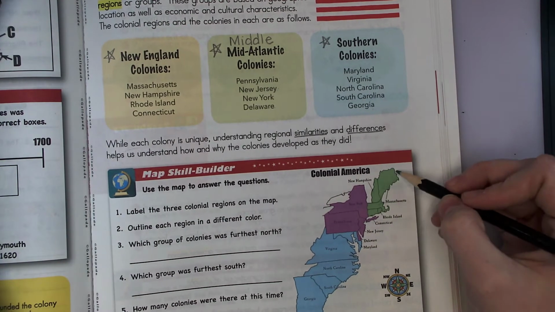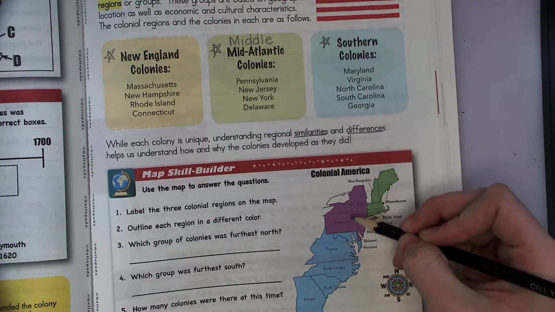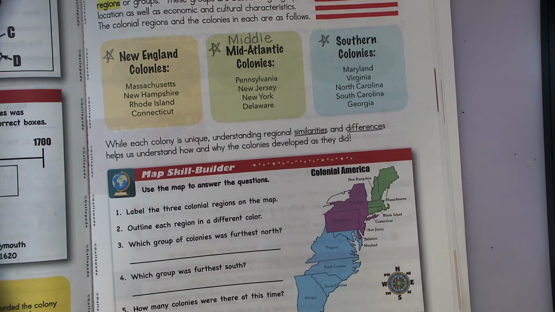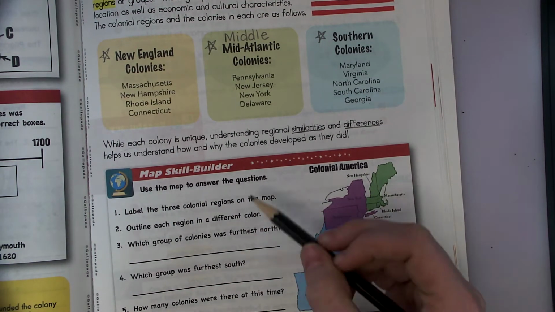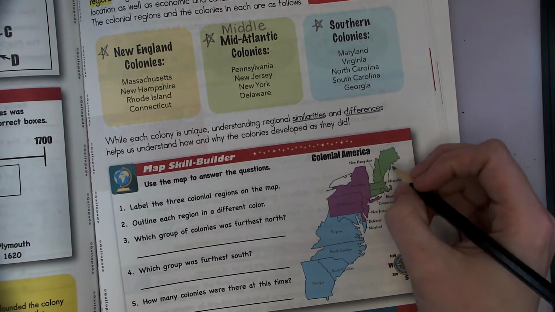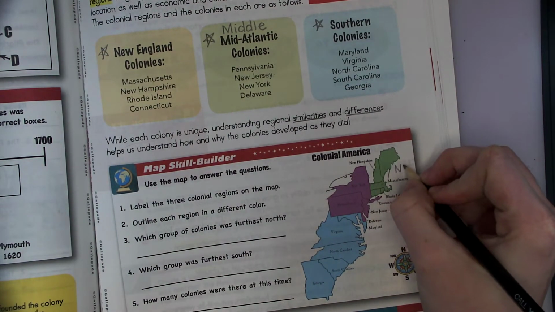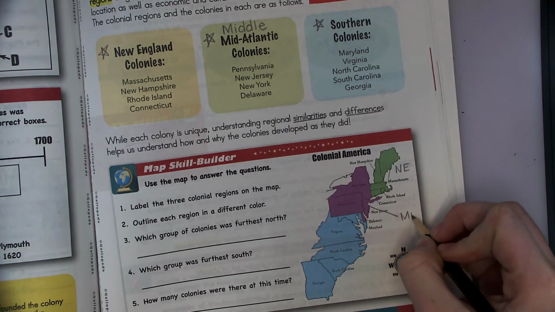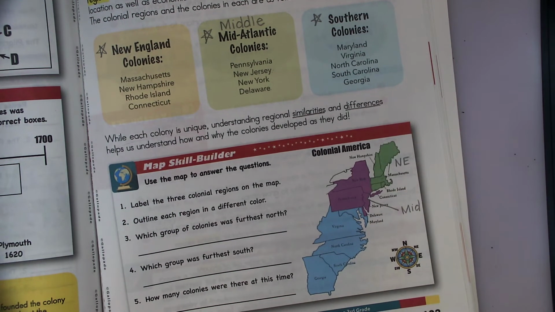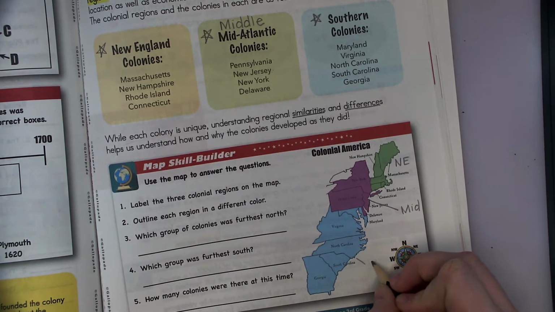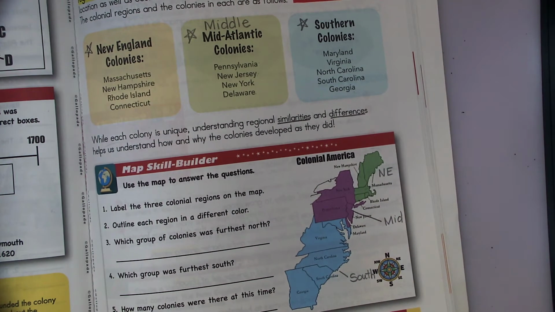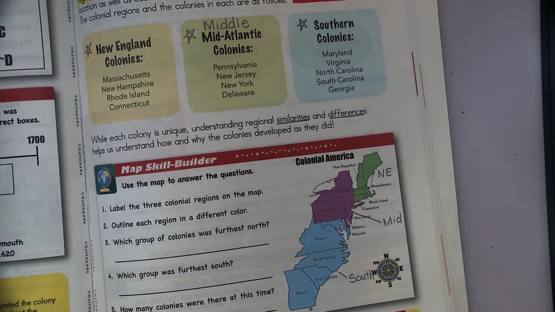Okay, these are the New England colonies, these are the middle colonies, and these are the southern colonies. You do not have to fill that out, but let's go ahead and write New England, middle, and I'm just shortening it because you have something else you'll be coloring, and then southern. So I'm just going to write NE, mid, and south. That way if you reference back to your book, you have it there.